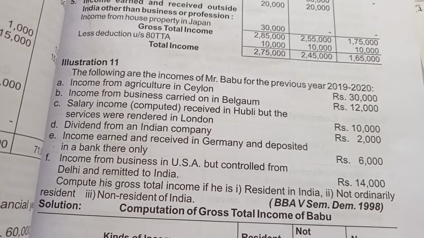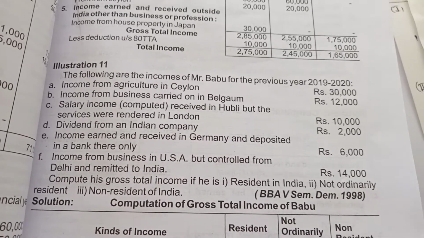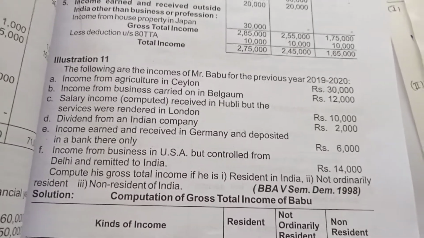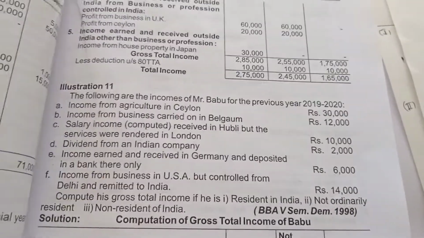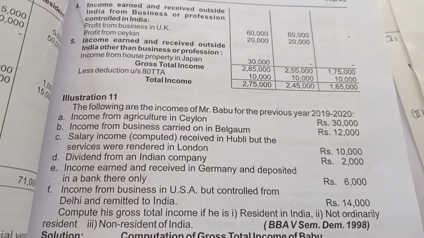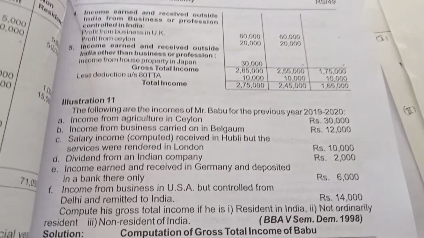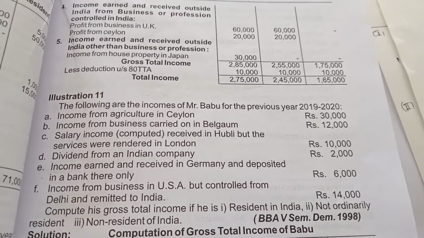Next, go through the next item: income earned and received in Germany. It means that earnings have been made outside India, and both earned and received in Germany, that is, outside India only.